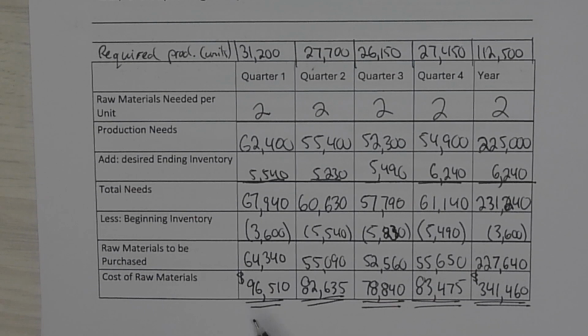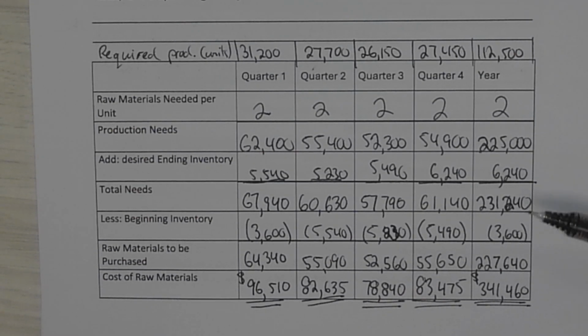Excellent. And at the end of this, we can determine by our quarter our cost that we'll be spending on direct materials or raw materials, as well as our annual total. Based on our estimated units sold, times how many raw materials going to each unit, creates our production needs. We add our desired ending inventory to get our total needs. We reduce our beginning inventory because we already have those raw materials to determine the total amount purchased, and then we multiply the total amount purchased by the purchase price to get our total cost of raw materials for each one.